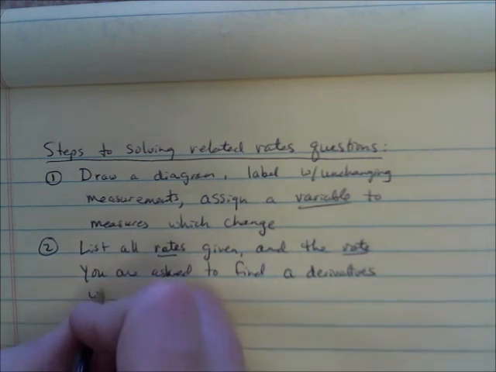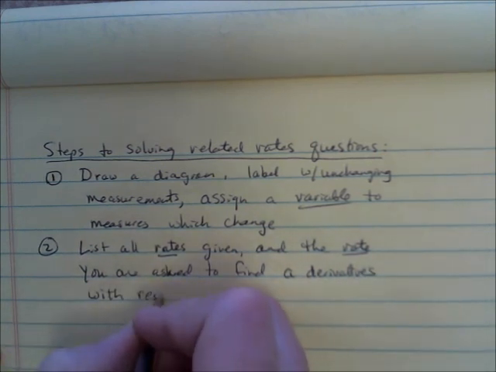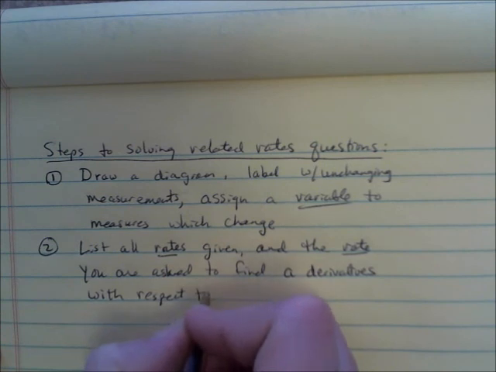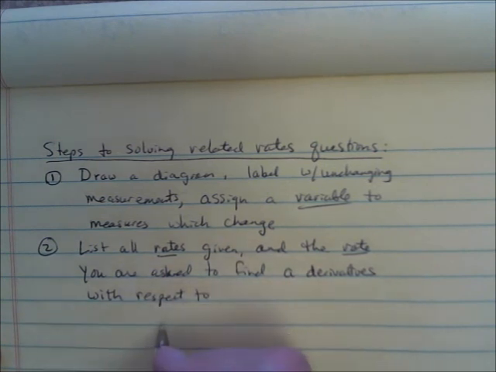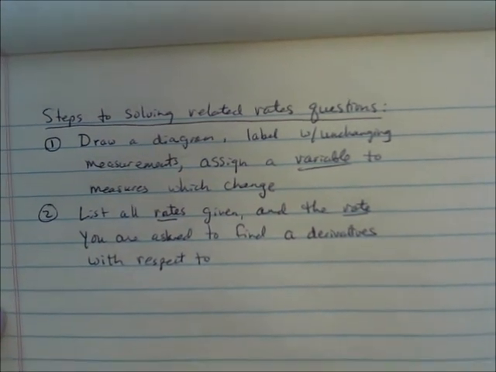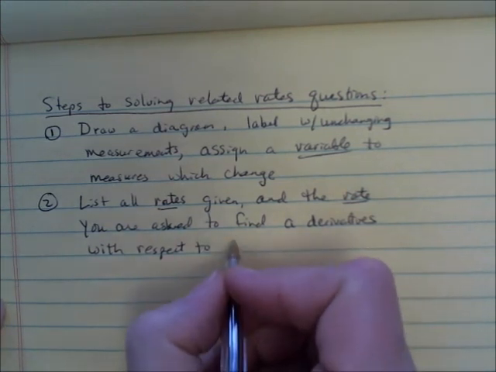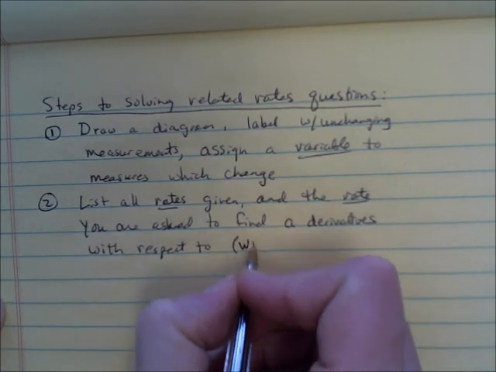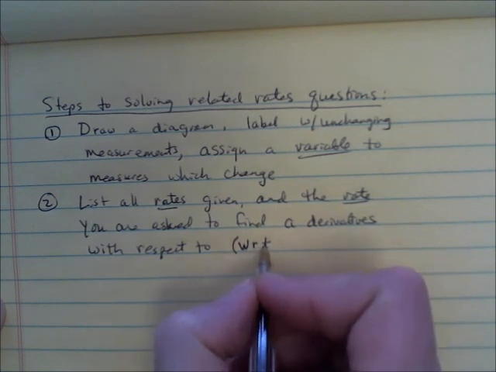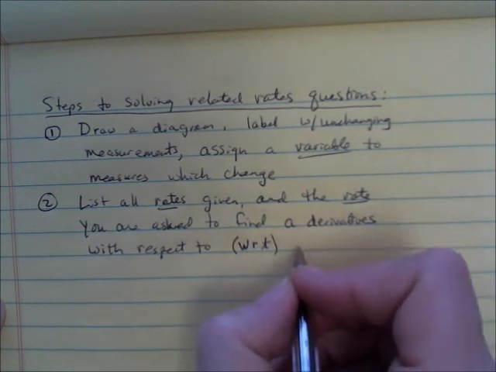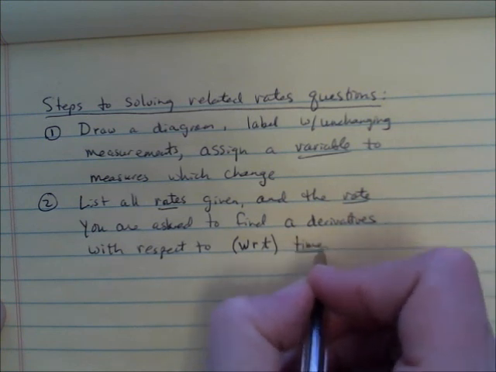with respect to, and this phrase with respect to is used a lot when you're taking derivatives. So I'm going to abbreviate that WRT. If you ever see me write WRT, I just mean with respect to time.